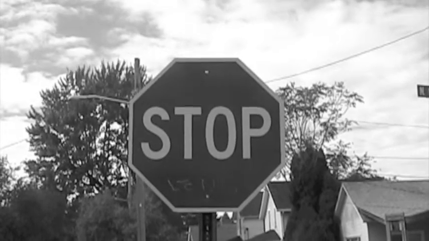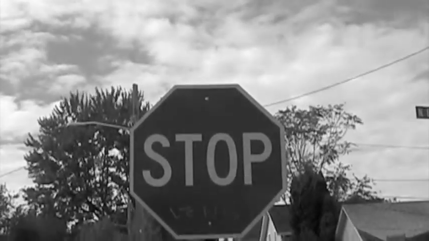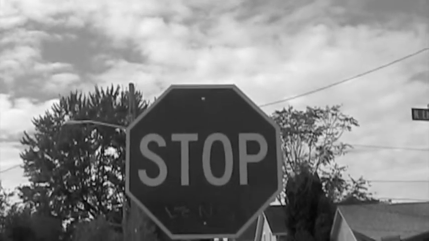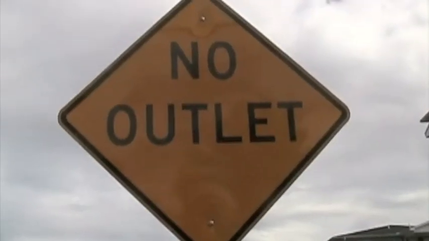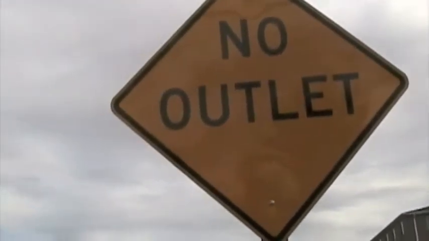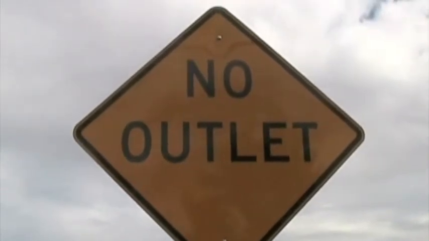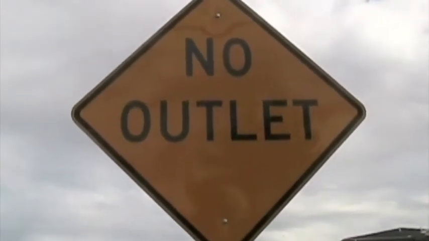Another use of math in the real world is in geometry of things like traffic signs, like stop signs, or other various signs like this no outlet sign. These diamonds and octagons are many different things that we see every day that you guys might just be missing.